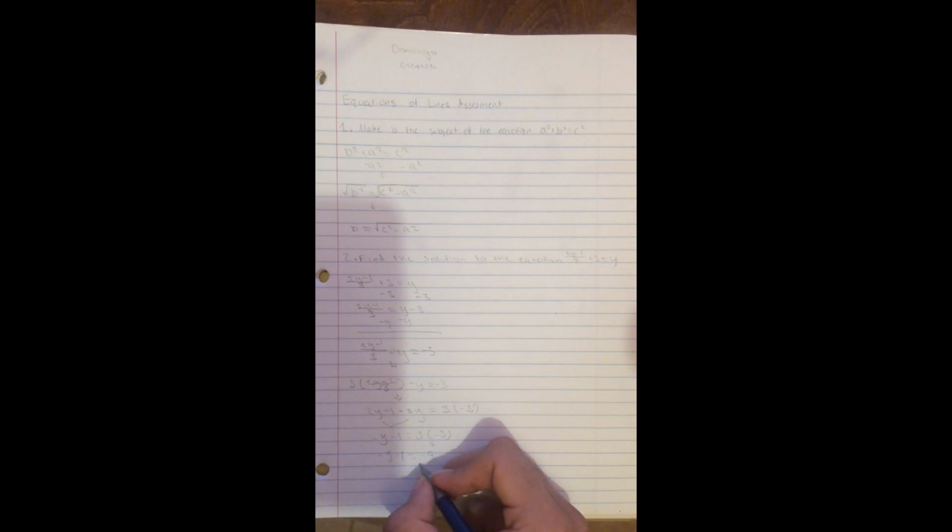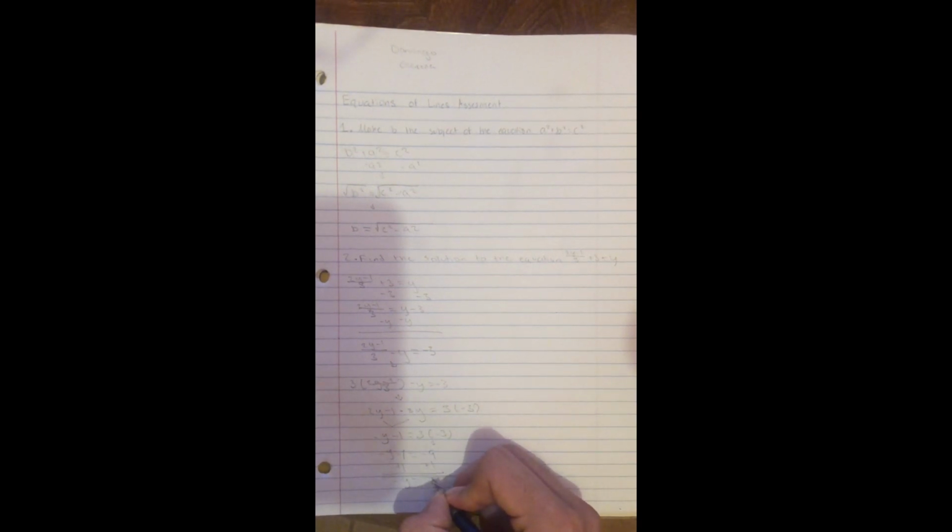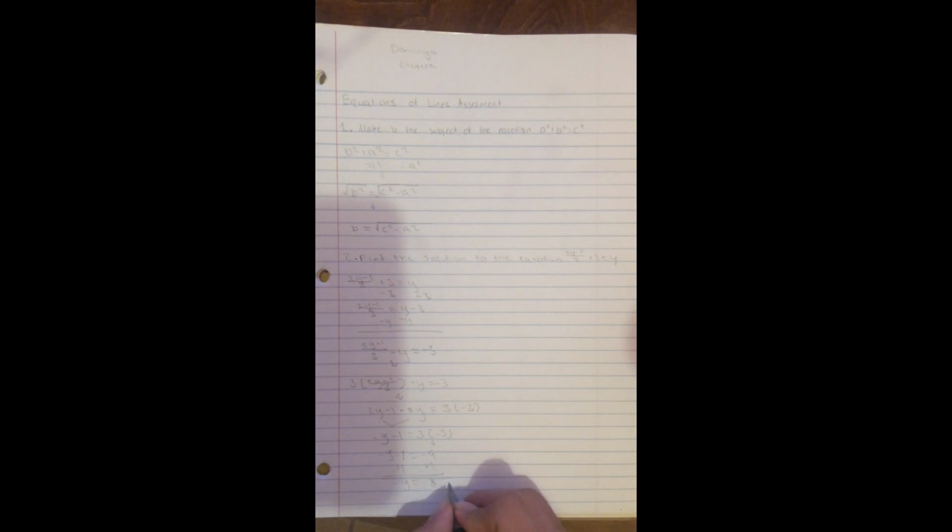And then we can add a 1 here, and then the 1 here too, making it negative y equals negative 8. And since these two are negative, you can make them positive. So y equals 8.